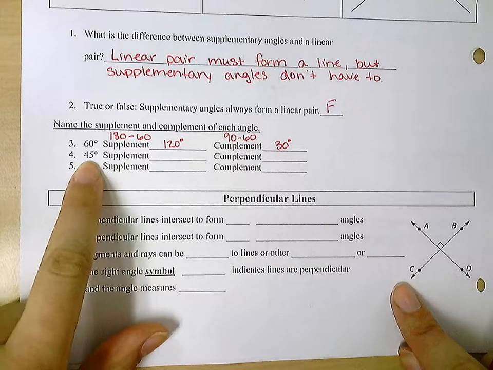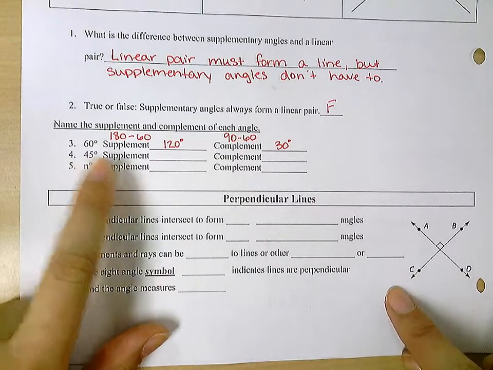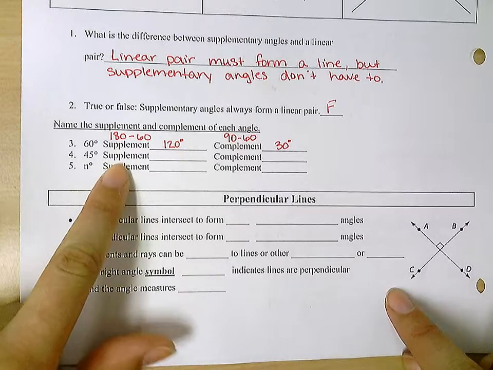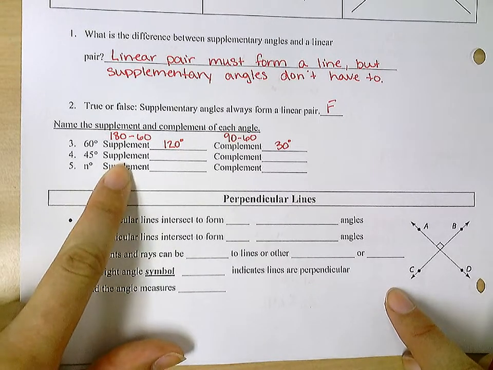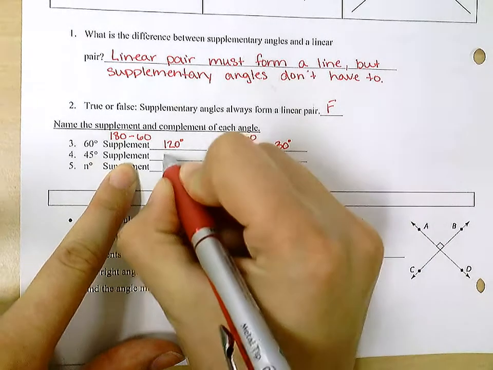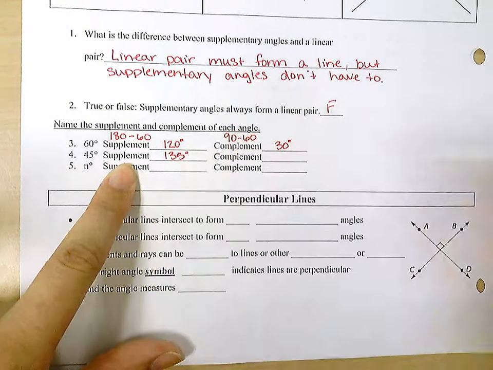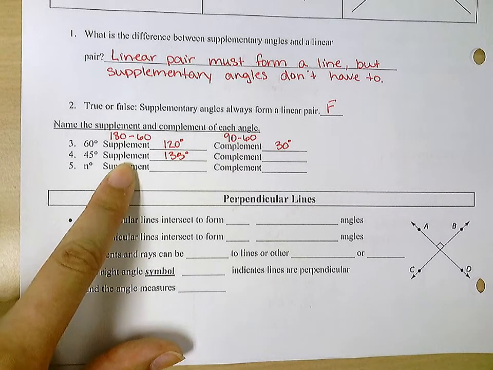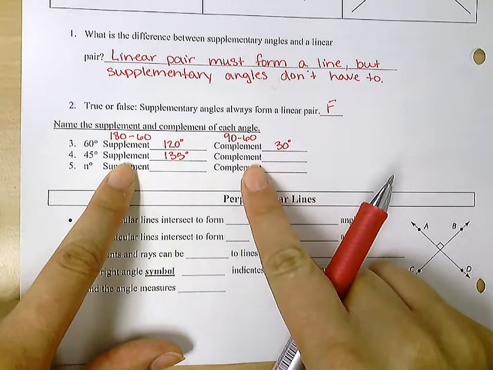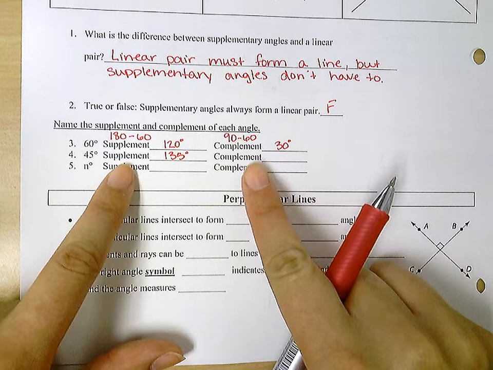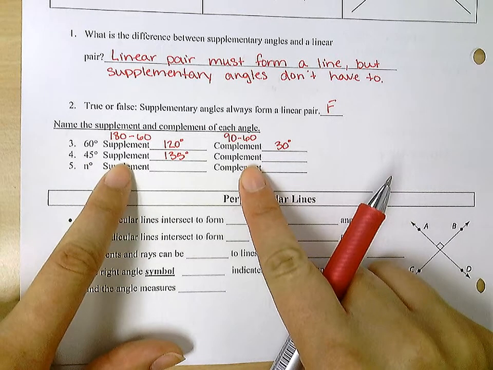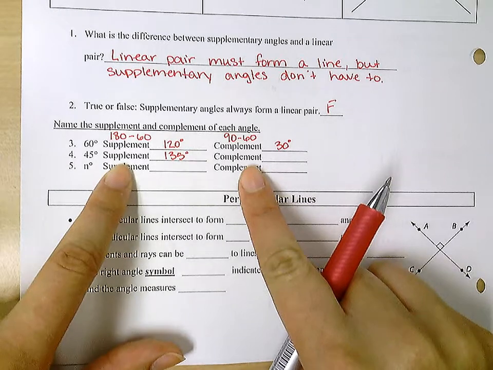And number 4 then, we're given 45 degrees. We want to find its supplement. So same process, 180 minus 45. That's 135 degrees. Complement, those ones are 90. So what do I have to add to 45 to get to 90? 45.